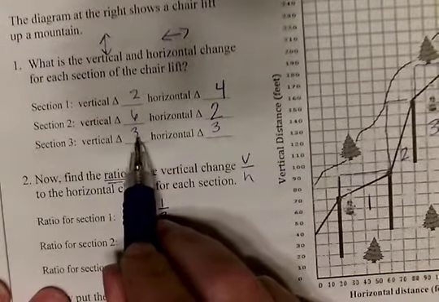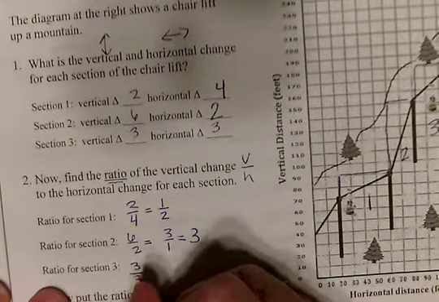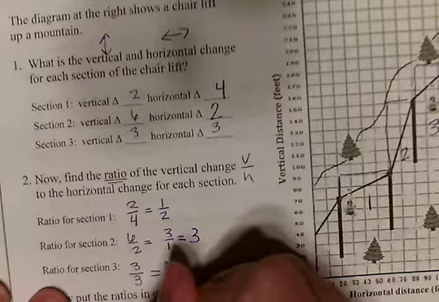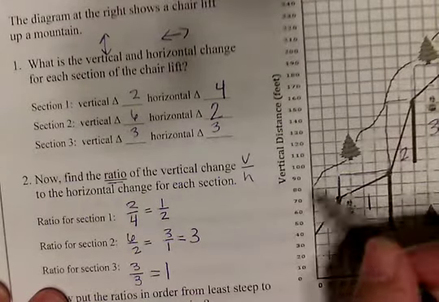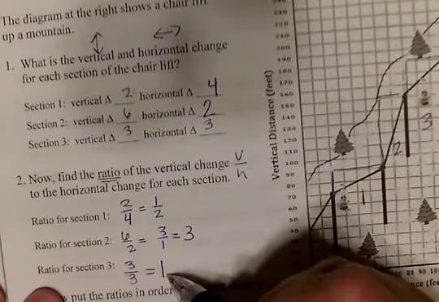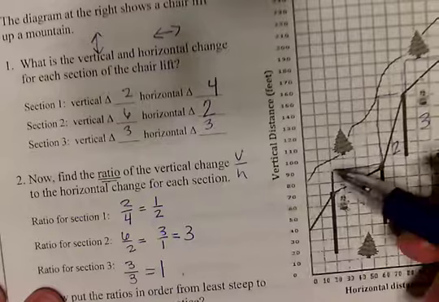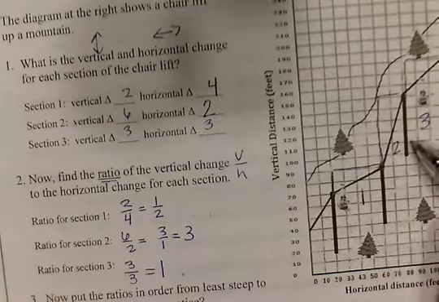And the ratio for section 3, we had vertical change of 3 over the horizontal change of 3, which reduces to 1. Now, you may recall from yesterday that when we looked at the same line, all of the slopes were the same. And you may be wondering why these slopes are not the same. Well, this is not a straight line. For the slope to be the same, it has to be a straight line.